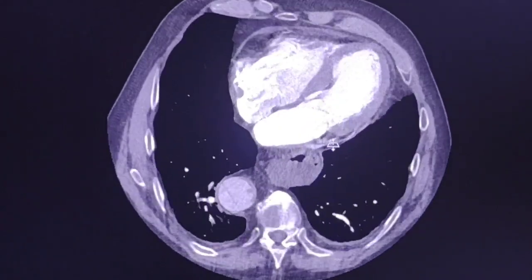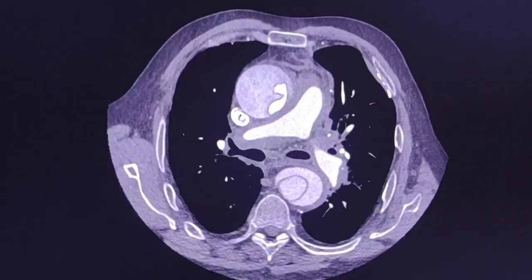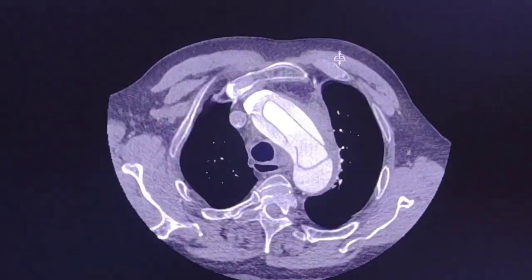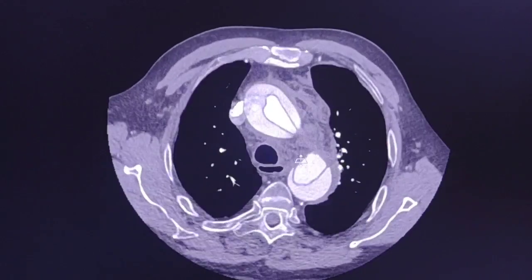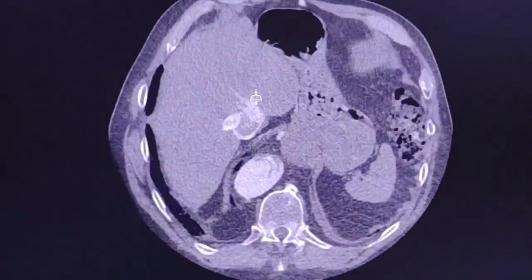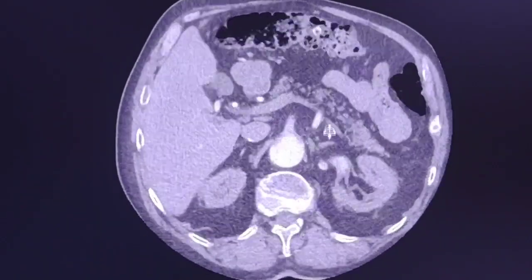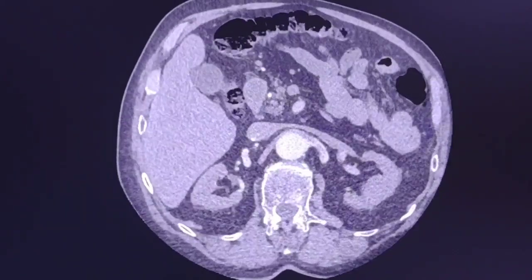Pericardium. There is a hiatus hernia here. You can see again the ascending and descending aorta. The flap, the intimal flap, representing the dissection. Let's go down. This is the true lumen, this is the false lumen. We will discuss this.